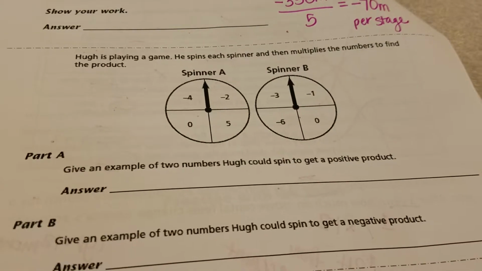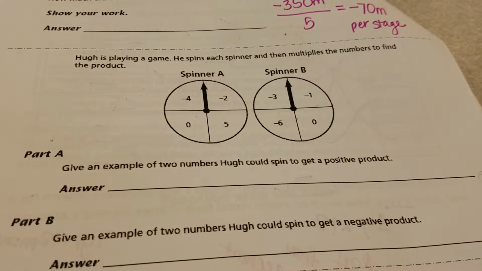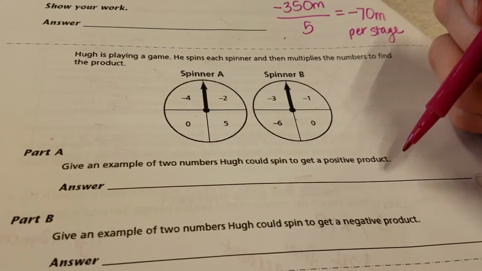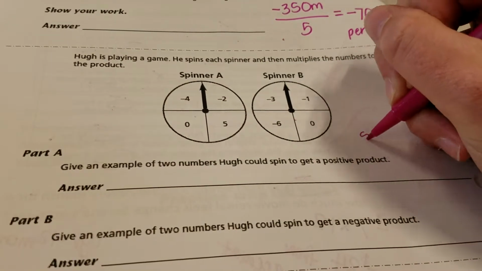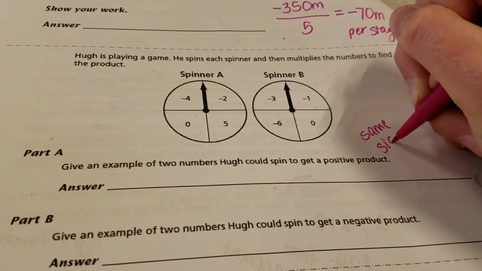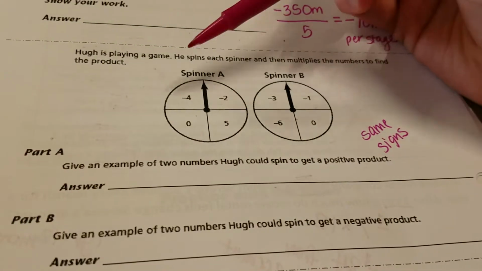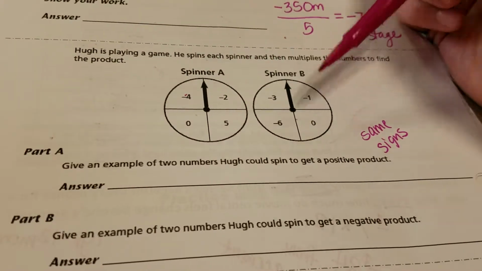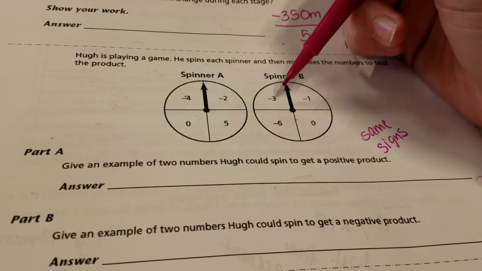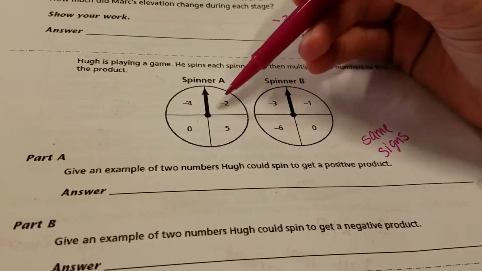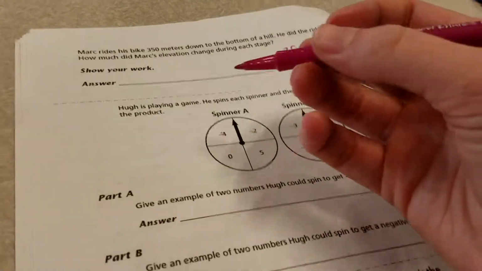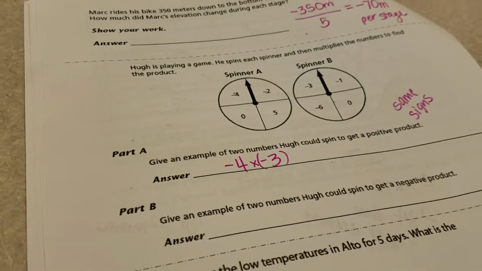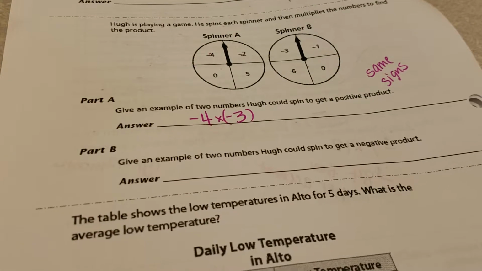He was playing a game. He spins each spinner and then multiplies the numbers to find the product. In part A, give an example of 2 numbers he could spin to get a positive product. In order to get a positive, we need to have same signs. So we could do a negative times a negative, or we could do a positive times a positive. Here's a positive, but there are none here, so that's not going to work. So we would have to do a negative times a negative. For example, negative 4 times a negative 3. Would work.